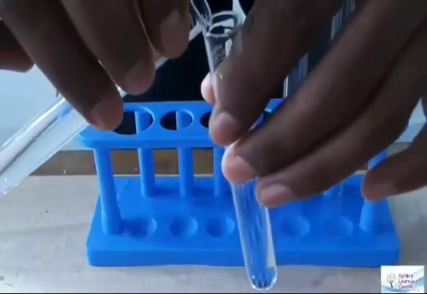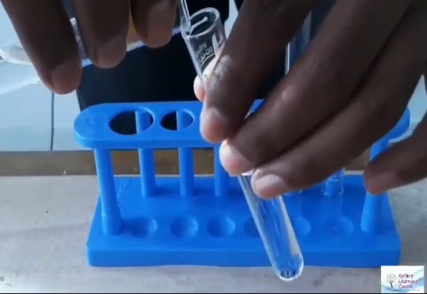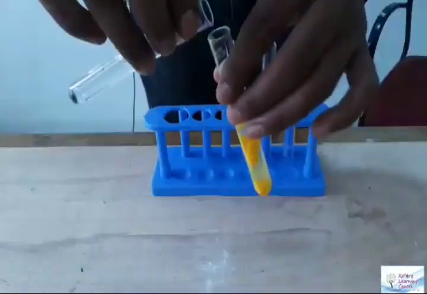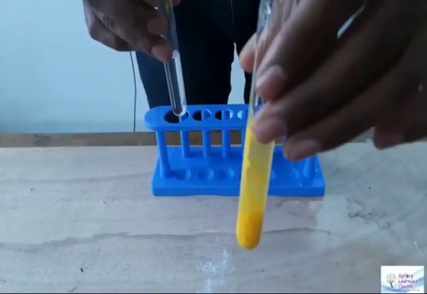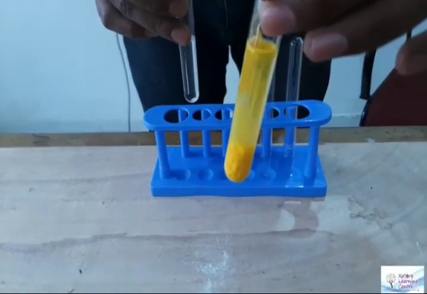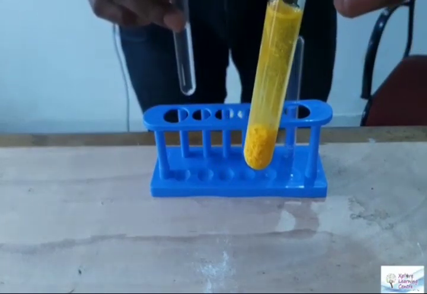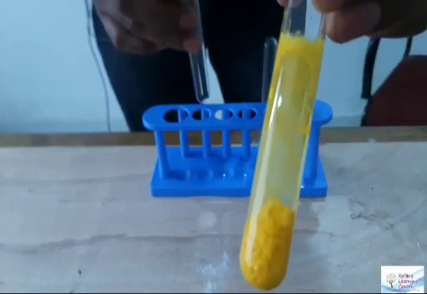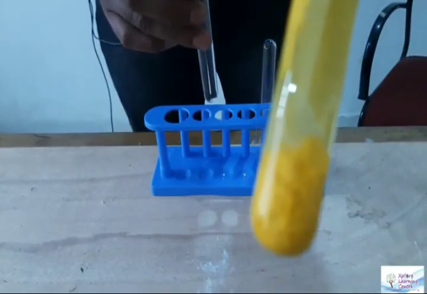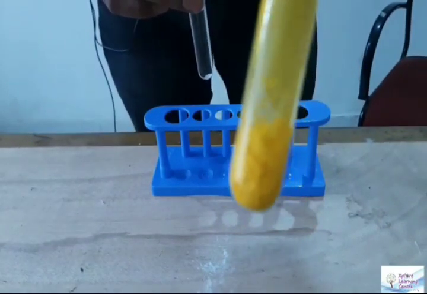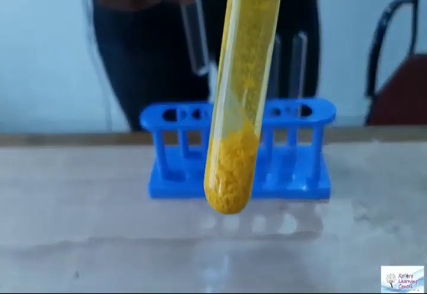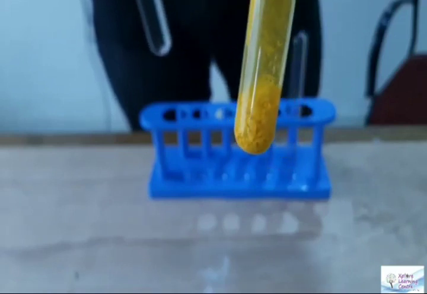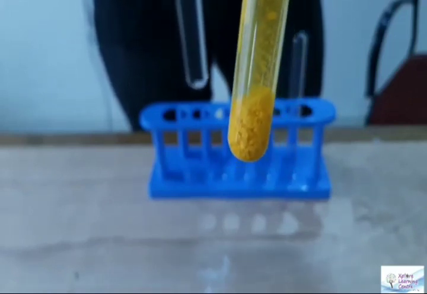To the potassium iodide, if you add lead nitrate, you can see that, yes, look there, a precipitate, a yellow colored insoluble substance, is formed. This is the precipitate. That yellow colored precipitate is nothing but lead iodide. This yellow insoluble substance is the precipitate, because lead nitrate reacts with potassium iodide and forms lead iodide. This lead iodide is the precipitate which is formed, which will not be soluble in water.